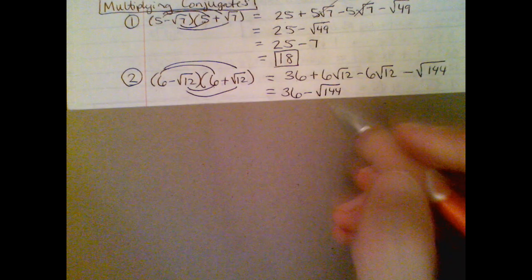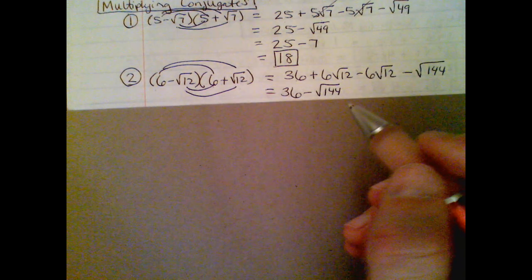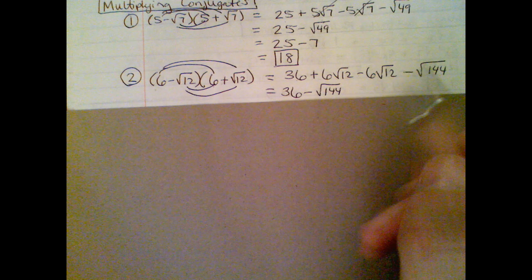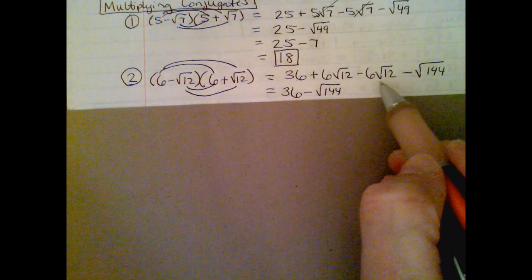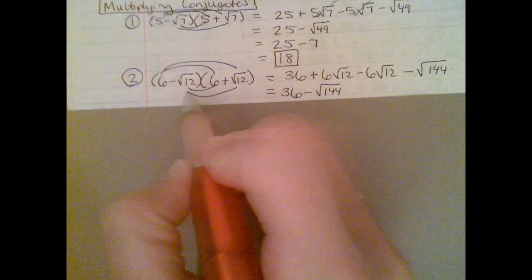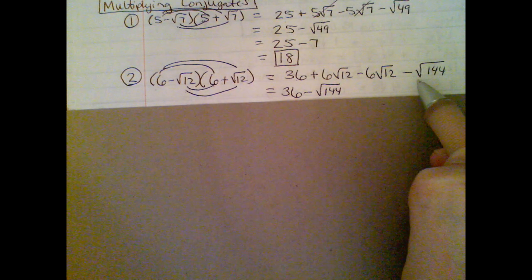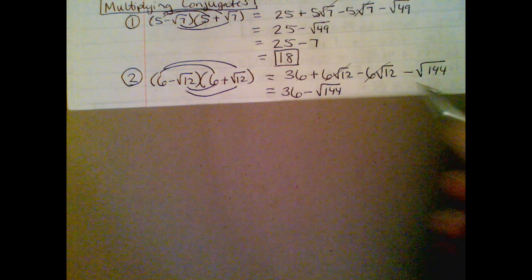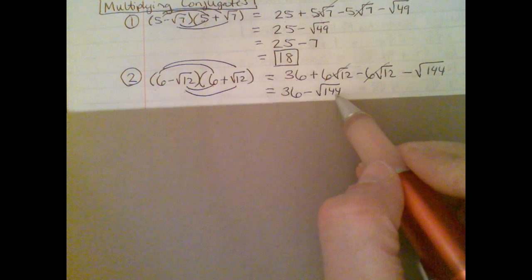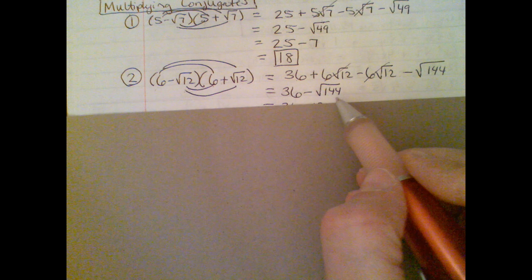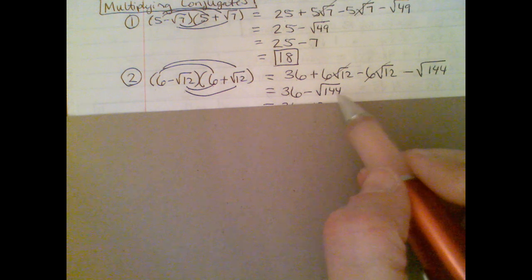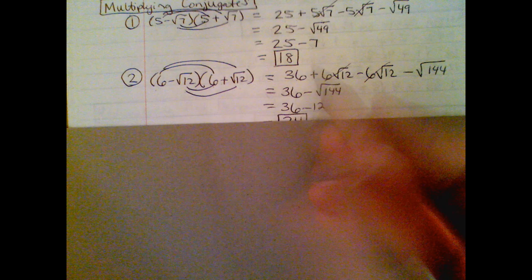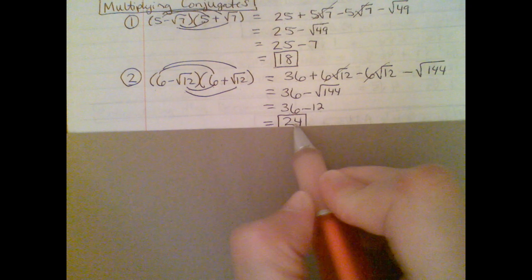Now distribute the negative square root of 12 times 6. So we have negative 6 square root of 12. Negative square root of 12 times positive square root of 12 is negative square root of 144. These middle terms are opposites, so they're going to cancel out. And then the square root of 144 is just 12. We can either put that into our calculator or do our factor tree, bring out our pairs. 36 minus 12, then we get 24.